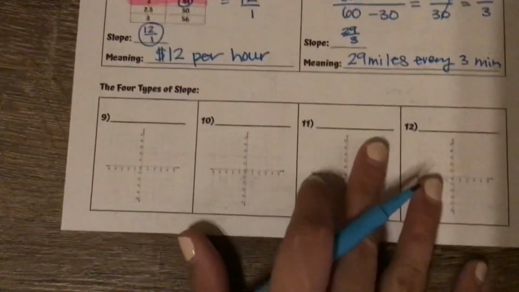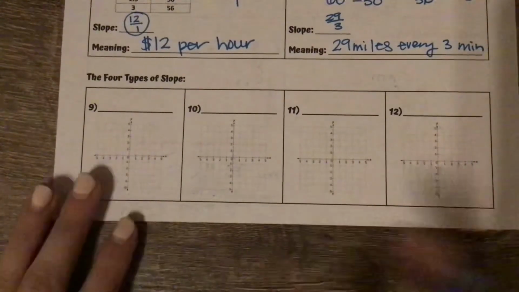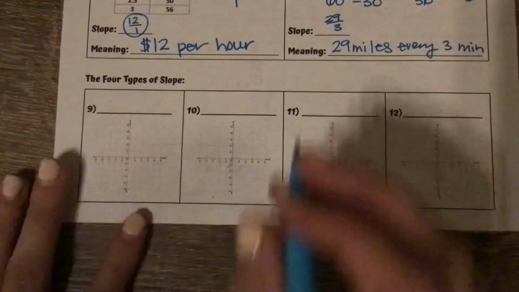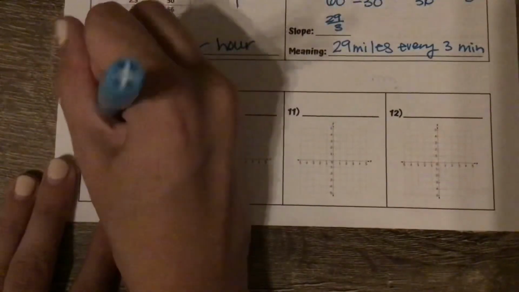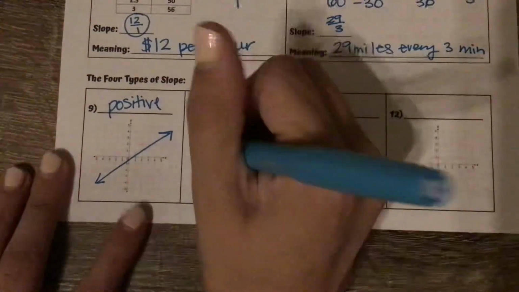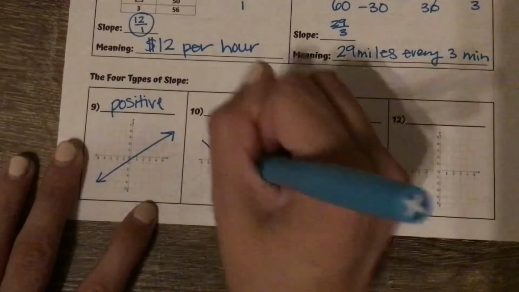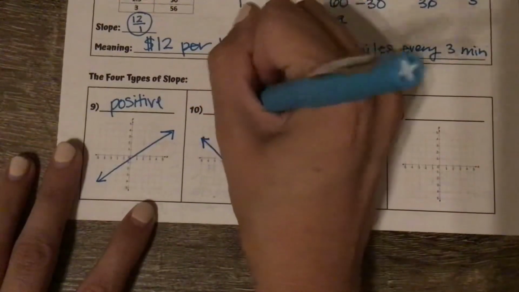All right, last thing we're going to look at is there's 4 different types of slope. So we're going to define those and draw just a general sketch for it. So a slope that looks like this, going up as you go to the right, is positive. If your grade was going up like that, that would be a positive thing. The opposite, if it's going down as you go to the right, that is a negative slope.